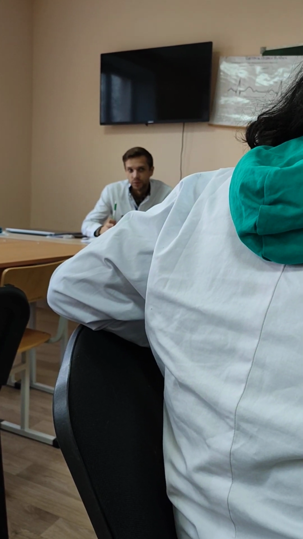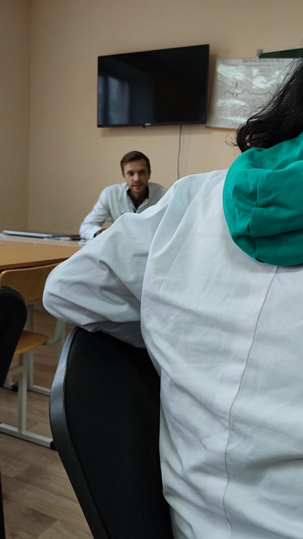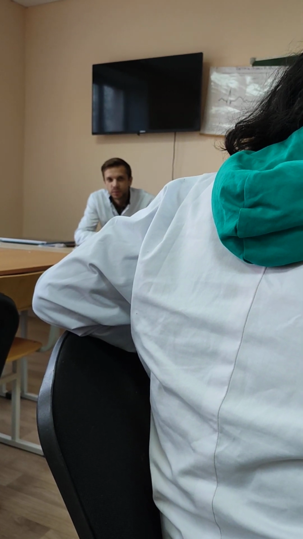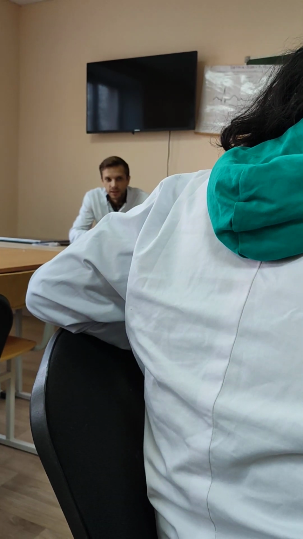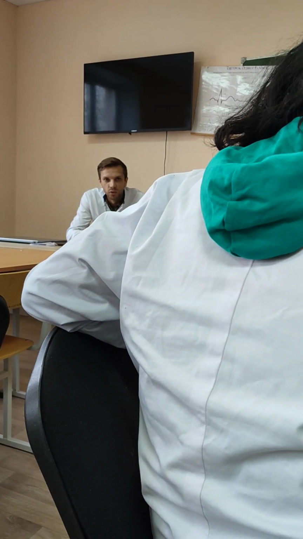So, if the patient feels symptoms related to stomach dyspepsia, the patient has a disease of the stomach, duodenum, maybe esophagus. If symptoms are related to intestinal dyspepsia, it is a disease of the intestines or colon.